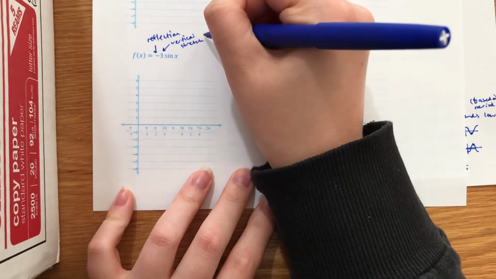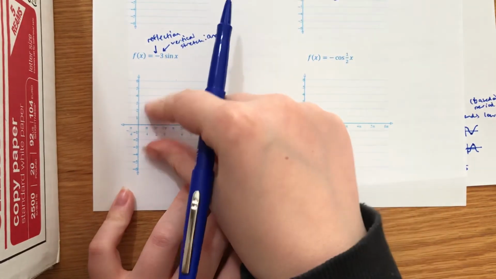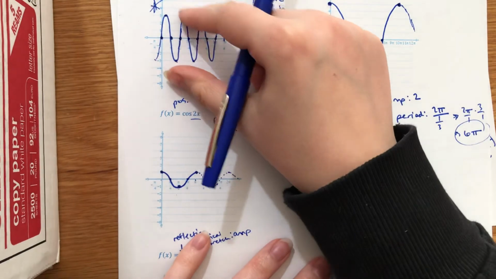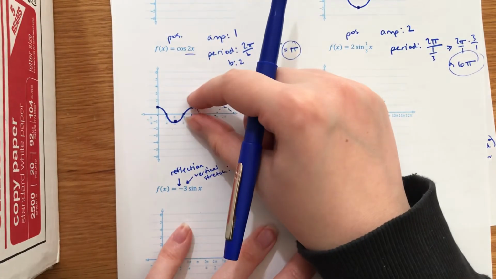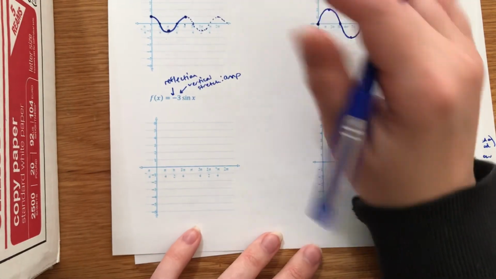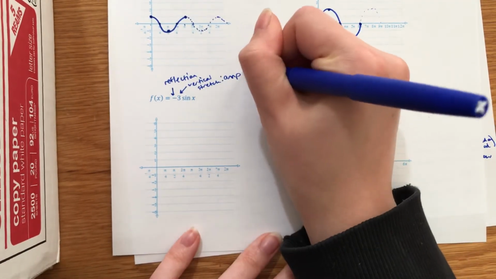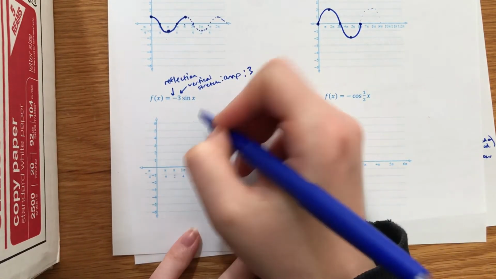And your vertical stretch represents your amplitude, because that's how much you're stretching it, right? Like you can see here, your vertical stretch was 3, so it's really skinny and it's tall. Here the vertical stretch was 1, so it's just standard, and so that doesn't look really skinny. Here you've got a vertical stretch of 3, so your amplitude is 3, but that negative means we're going to go the other direction. It's been flipped.